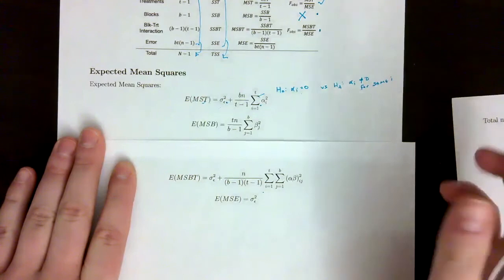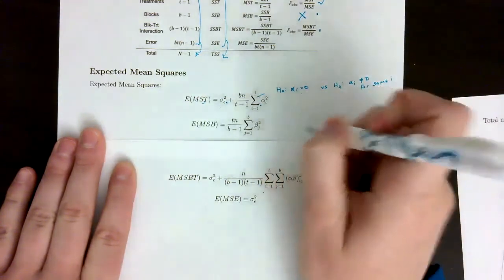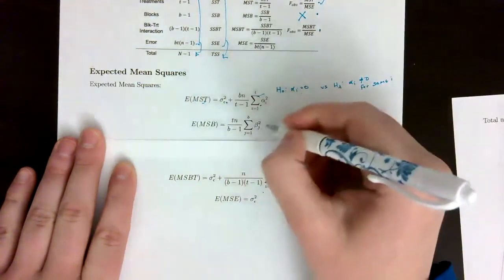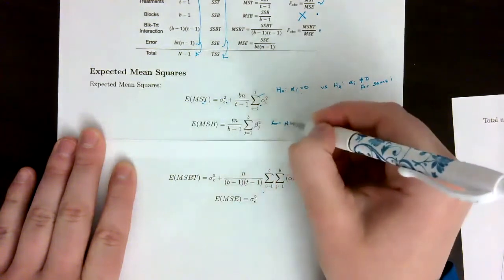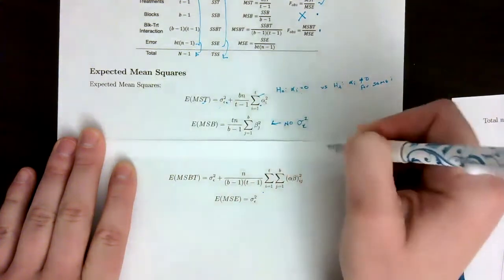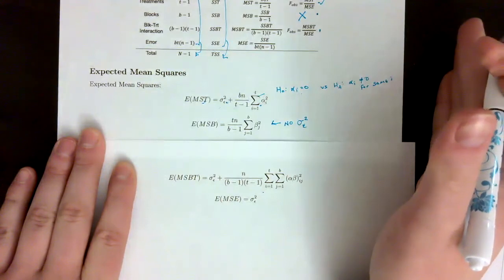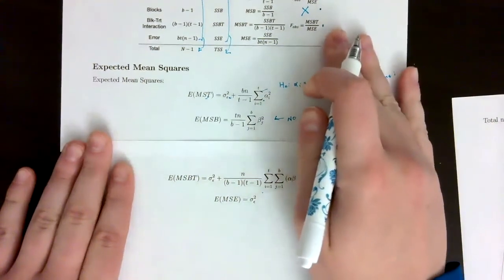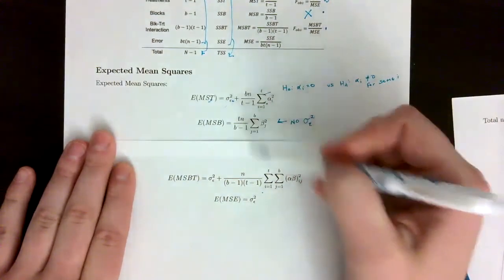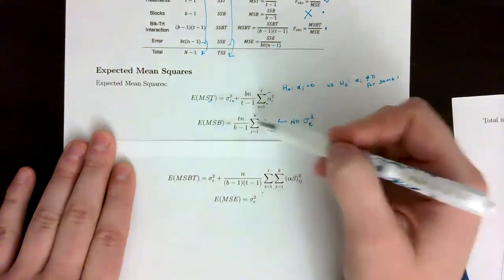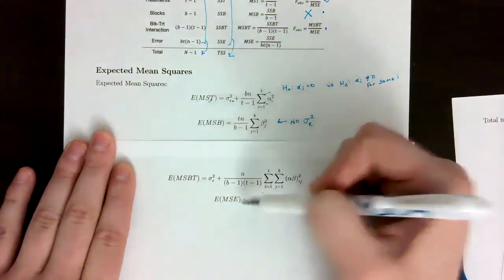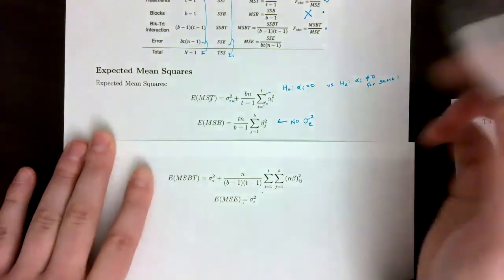And so that's valid. In our block, which we talked about last week, there is no sigma squared epsilon. And this is based on how we did our randomization. And so what happens is this becomes invalid. If this goes to 0, it's 0 over that, and that just doesn't make sense.